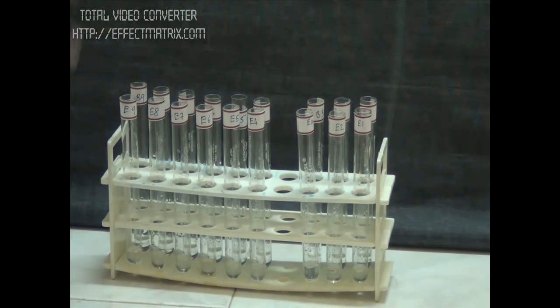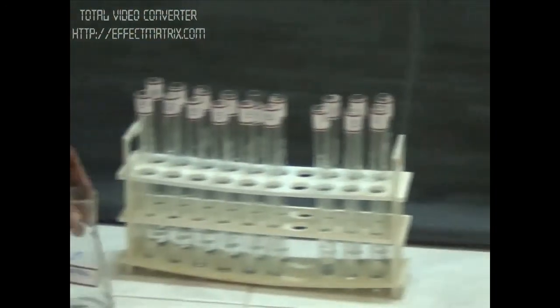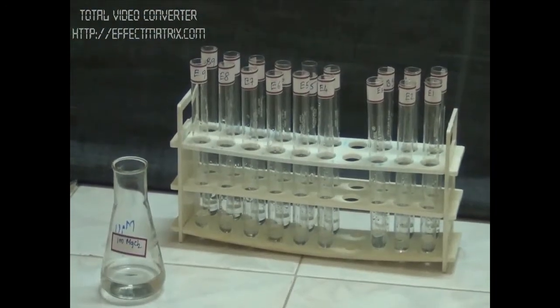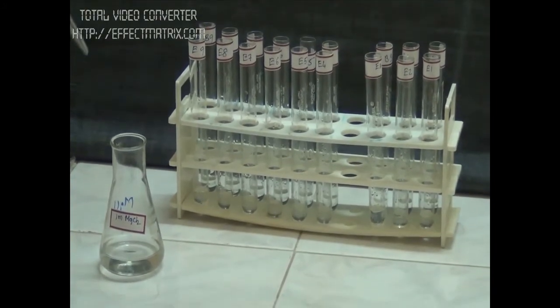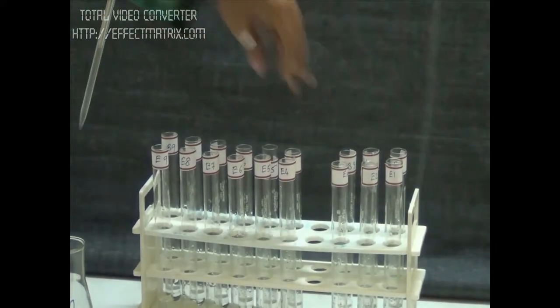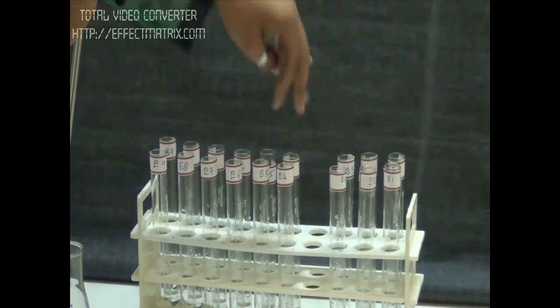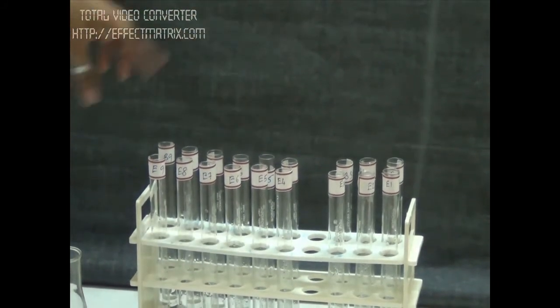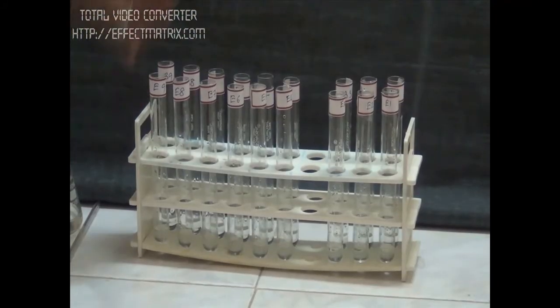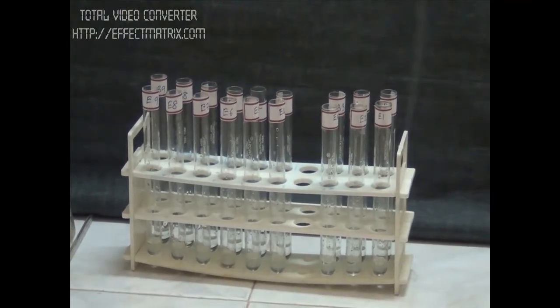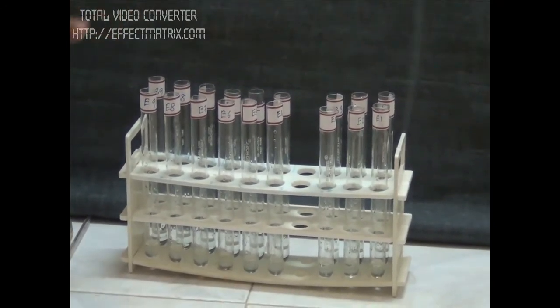Now we are going to add the cofactor, that is MgCl2. We'll add 0.1 ml in every tube. We have added the MgCl2 in all these tubes. So now we have added 0.1 ml of 1 molar MgCl2 in each tube.